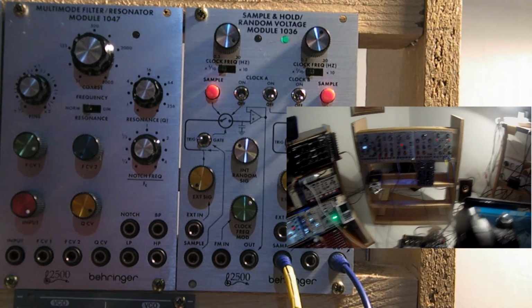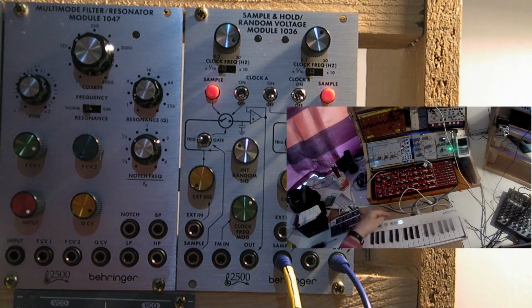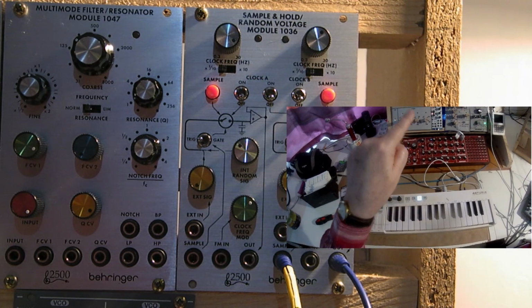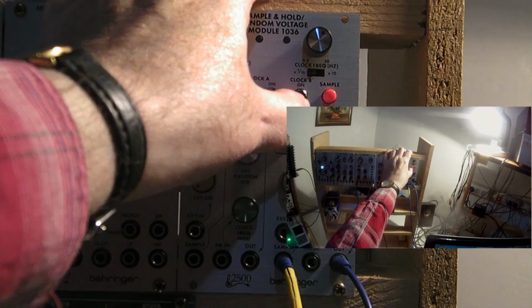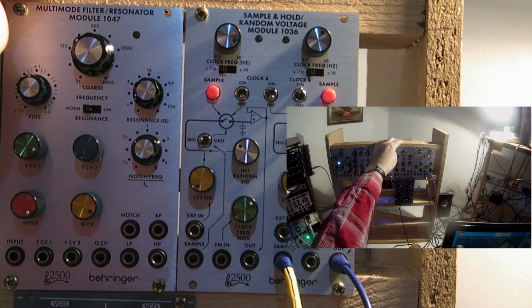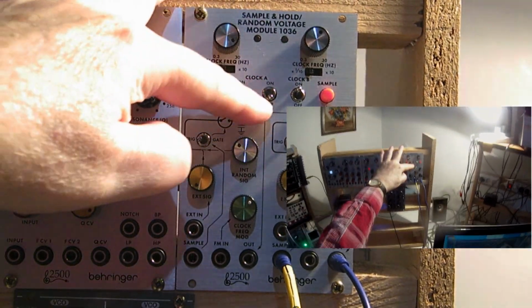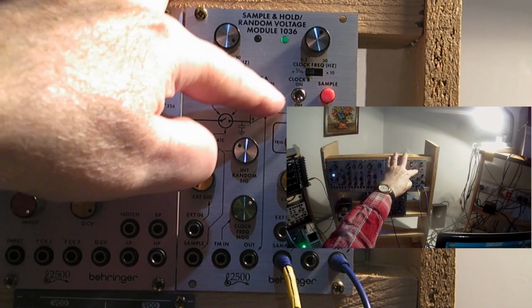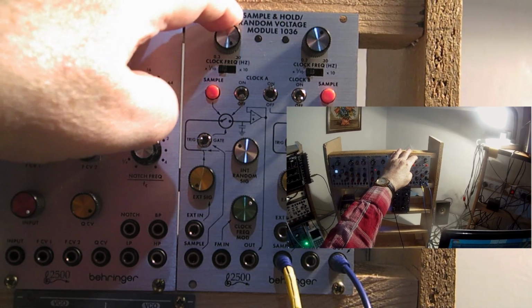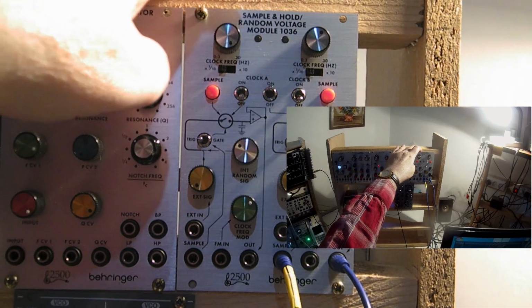So what we hear at the moment is the sequencer here, my Keystep. Let me stop it. So I switch on the internal clock of Unit B. And now additionally, oh no, I switch it off. Now I switch on the internal clock of Unit A. It's going faster.